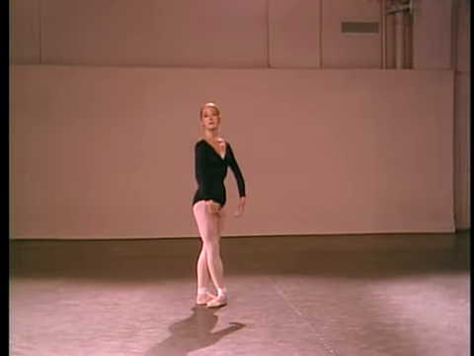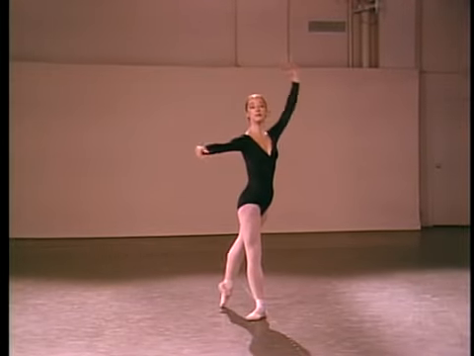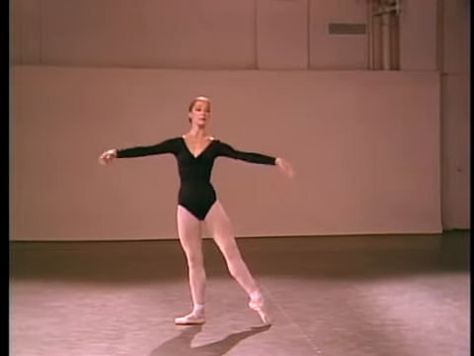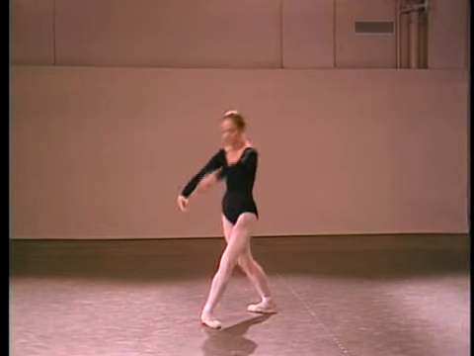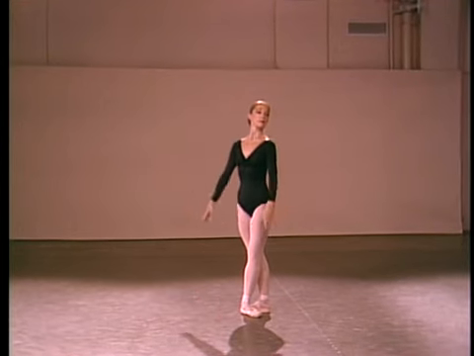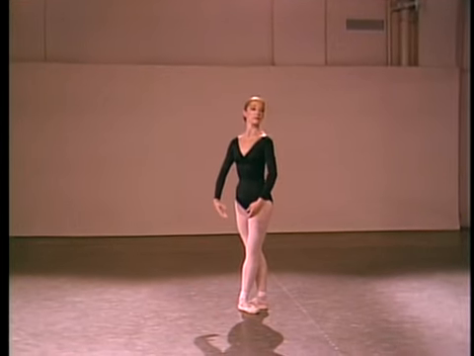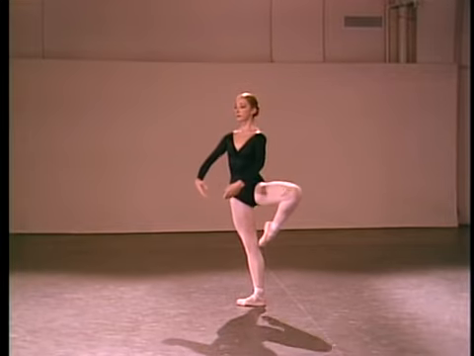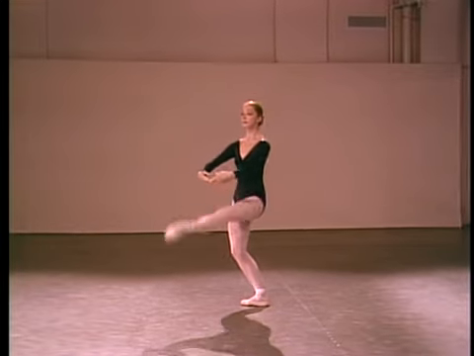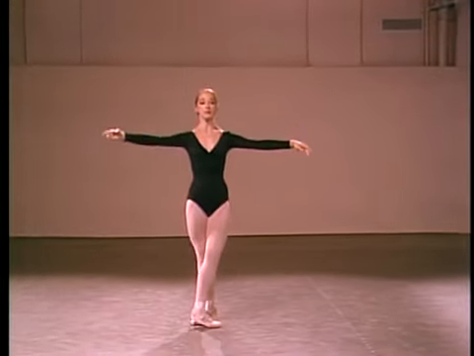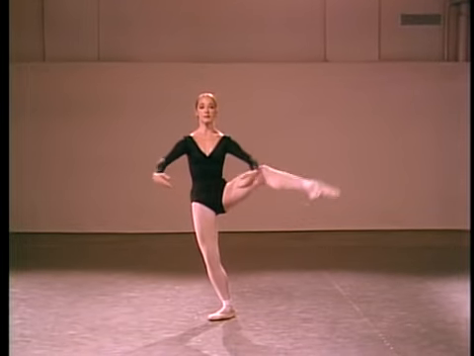Another way of executing temps lié is with a plié in fifth and a chassé into the open position. Temps lié is also done with a développé in demi-plié, stepping onto a straight leg and raising the second leg to the desired position, here done to demi-pointe.